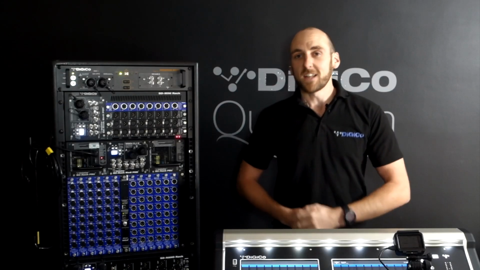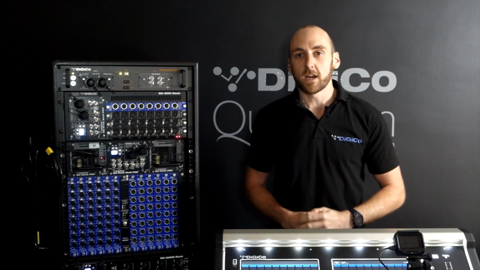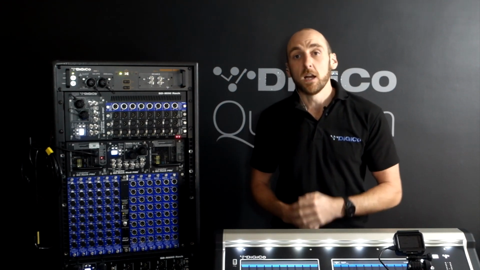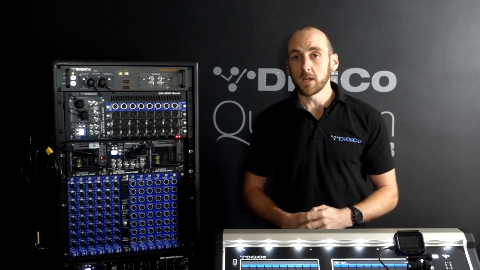So there we have it. That's the LCD menu on the SD rack. Remember, if you want to consolidate that knowledge, please download the SD rack user manual from our online support section.